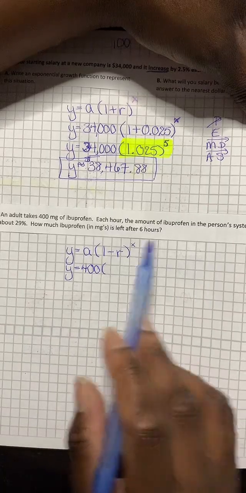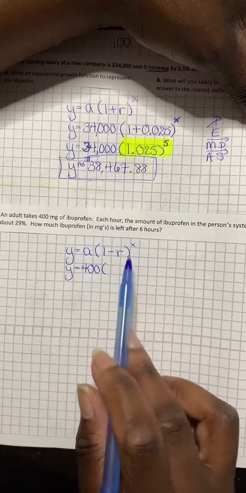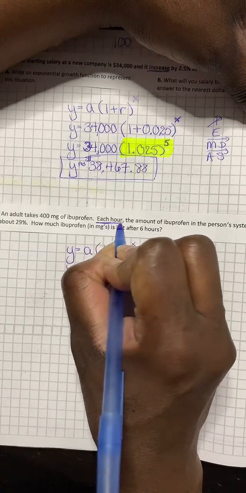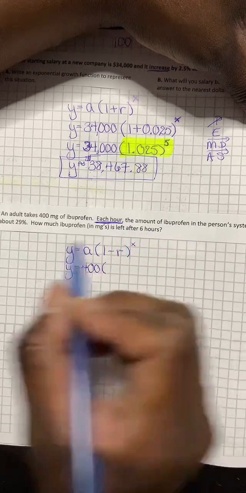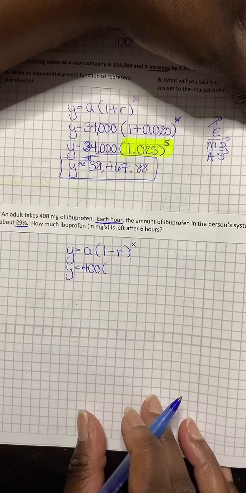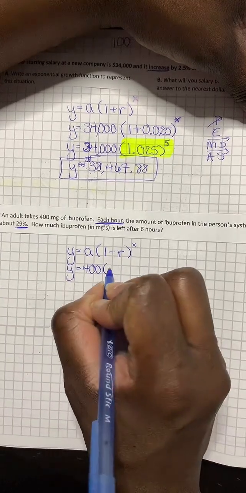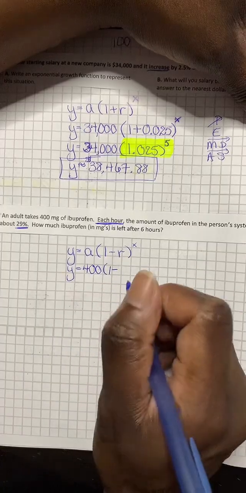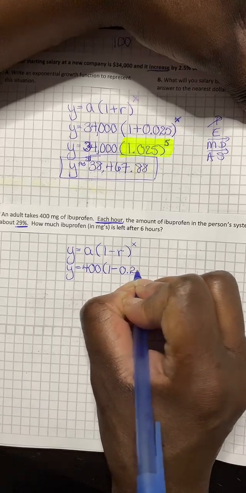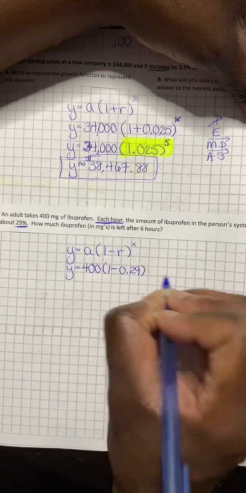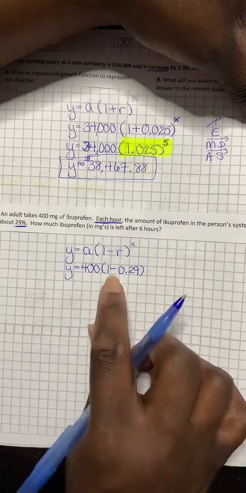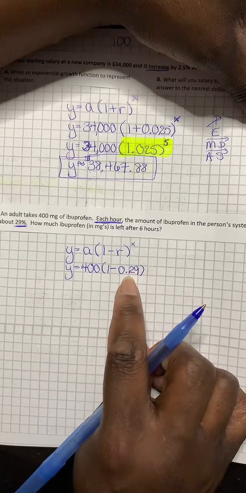So this is the rate. The reason why I know it's the rate is because it says each hour. Each hour is decreasing by this percentage. So that means it's going to be 1 minus, as you guys all wrote, 0.29. So we got a 1 minus that, so that's going to be just my rate.